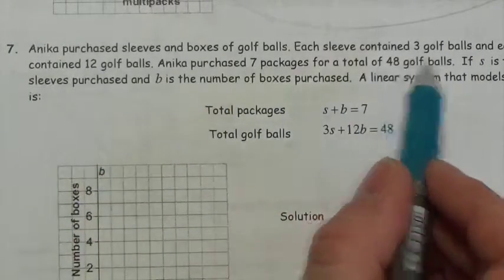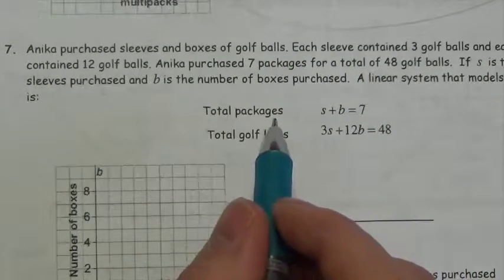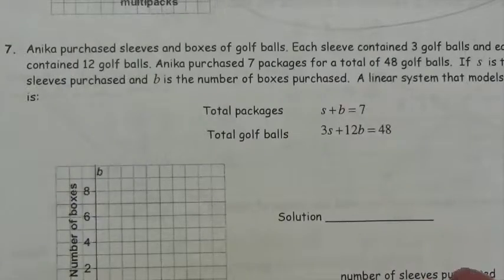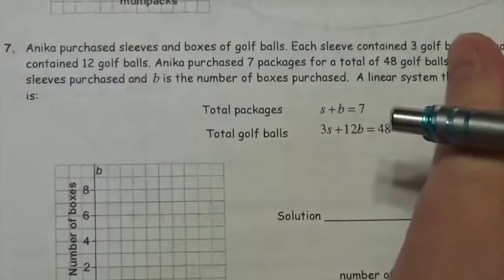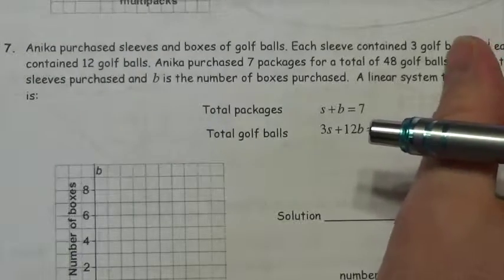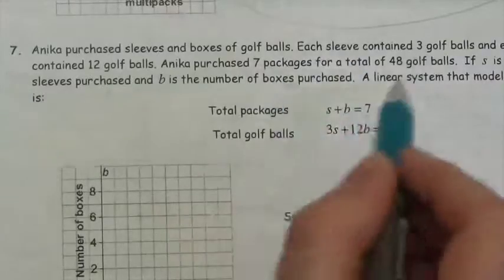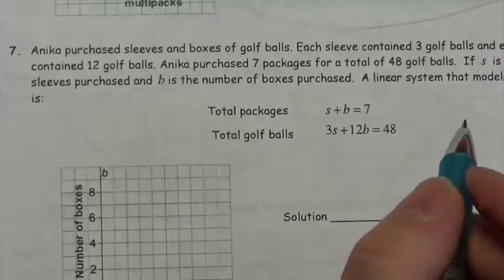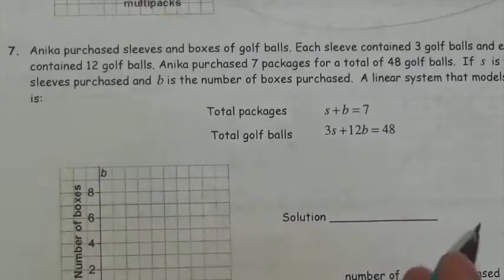Each sleeve contained 3 golf balls and each box contained 12 golf balls. Annika purchased 7 packages for a total of 48 golf balls. So there's all the information together that we need up to that point. We know what's in each pack, what's in each sleeve, and then there's a relationship here combining packages and sleeves together.